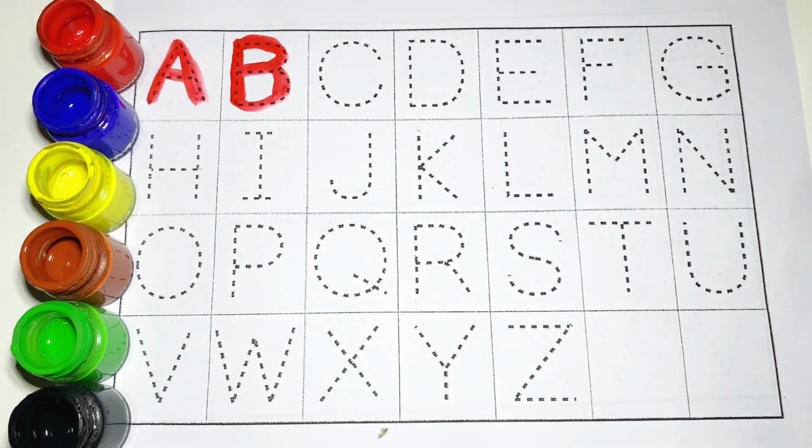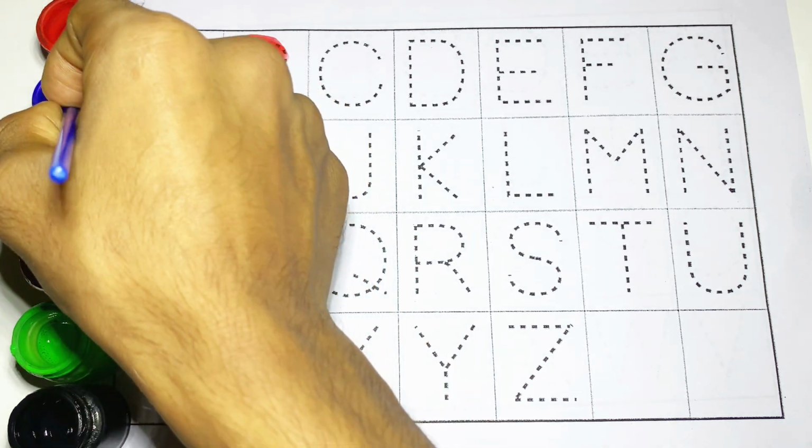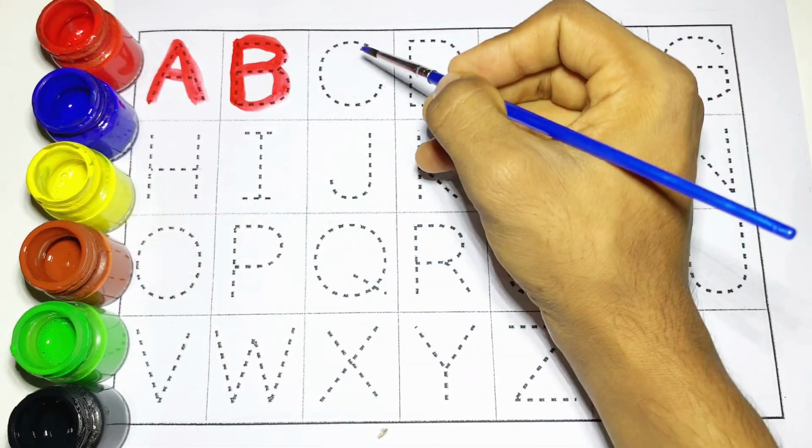Kids, now draw C. C for cat, C for car. The alphabets of C. And use blue color.